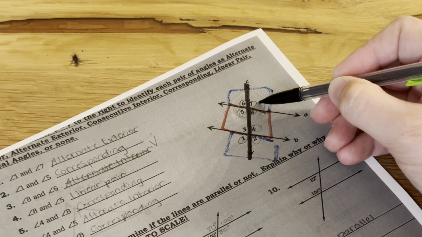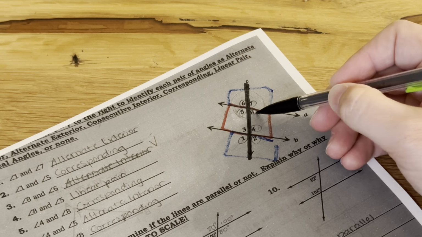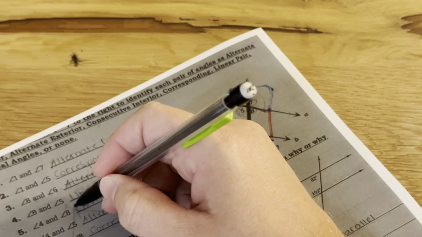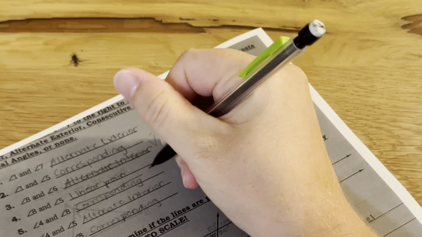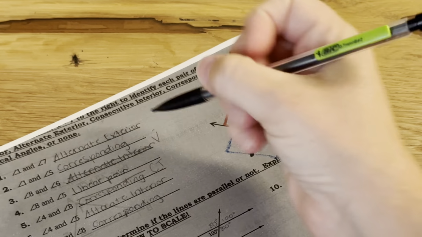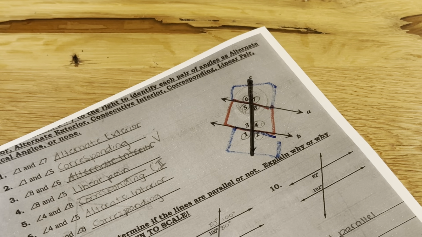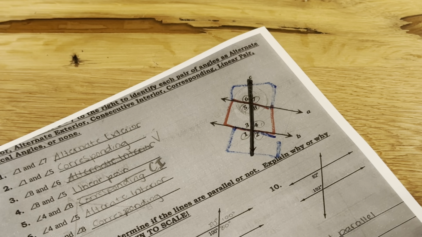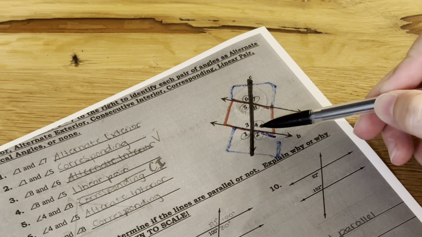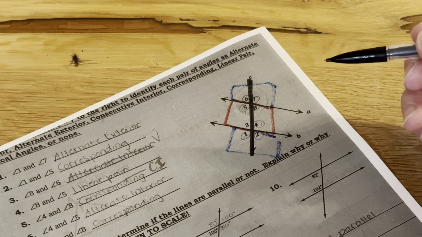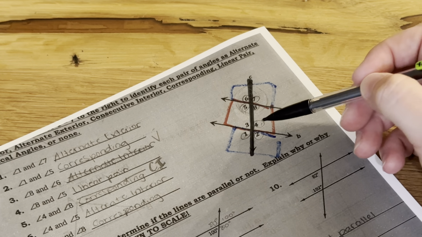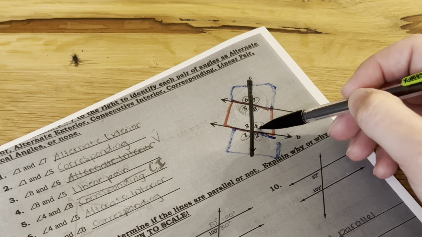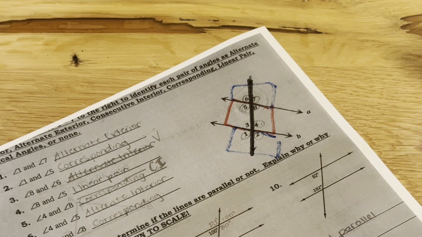So 4 and 7 would be corresponding, or 2 and 8 would be corresponding. But these would be consecutive interiors, and I'm going to write CI for that. That's supposed to be an I. Kind of looks like a 2. They are both interior, and they're both on the right side of the transversal. 4 and 5 are alternate interiors. Yes, one's on the right side, one's on the left, and they're both inside, in between the 2 parallel lines.